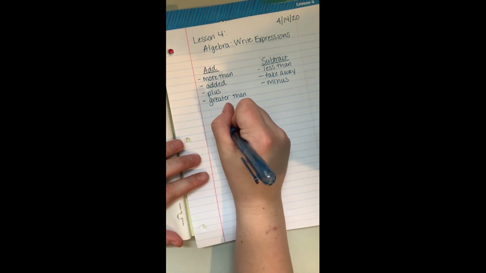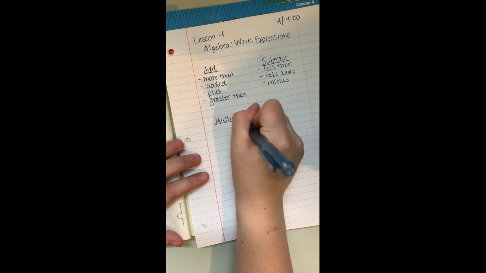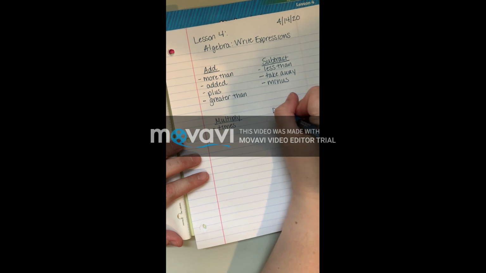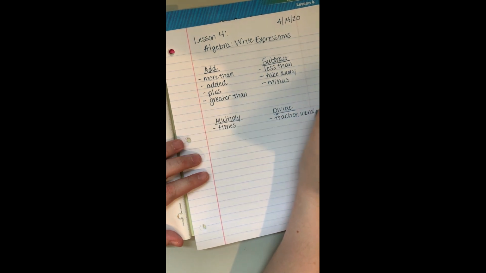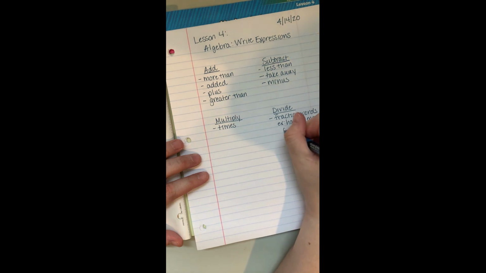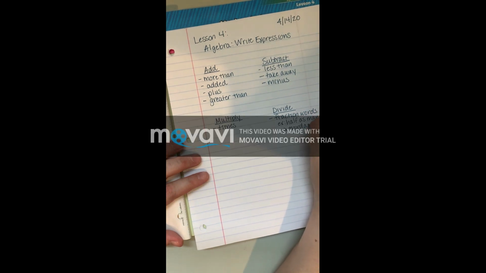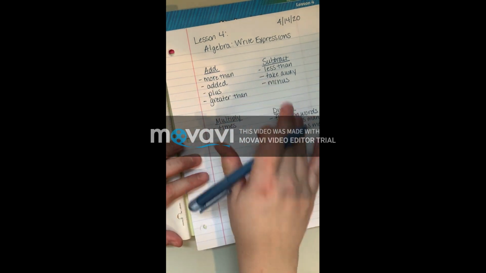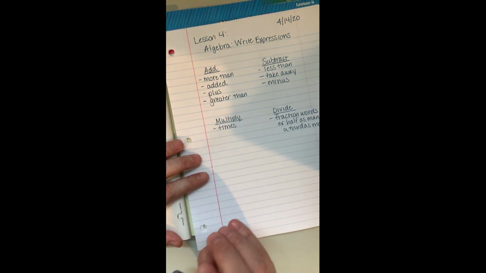How about multiply? Well, one main word we would look for is times. Okay, let's talk about divide. We want to look for fraction words, such as half as many, a third as many. We're going to add to this list as we go on, but I want you to get a good start with looking for math words that tell us what to do.